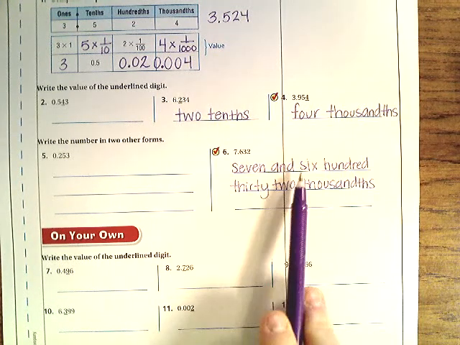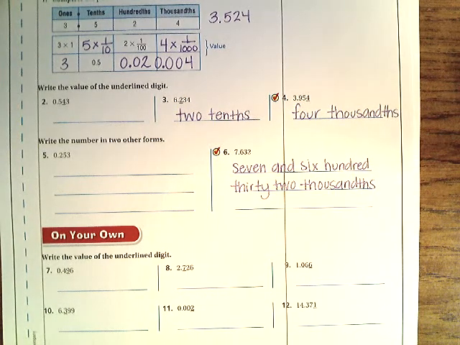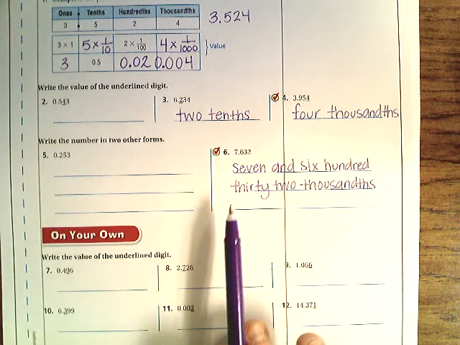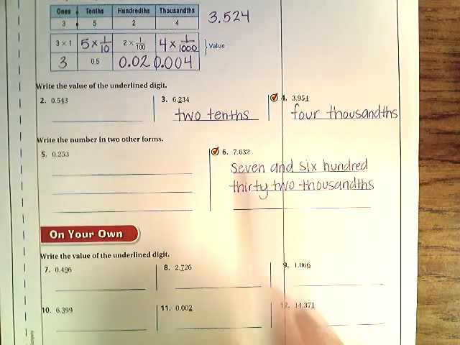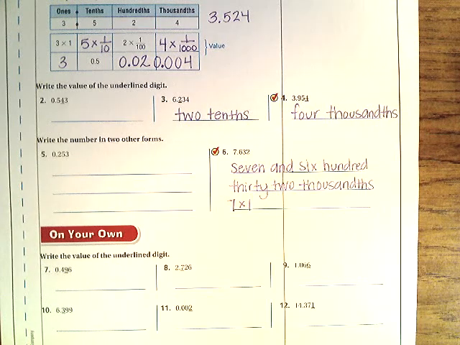7 and 632 thousandths. Okay, now we're going to write this in expanded form. That's word form. We're going to write it in expanded form. Okay, so let's look at this. We have 7 in the ones position, so we're going to take 7 and multiply it by 1.